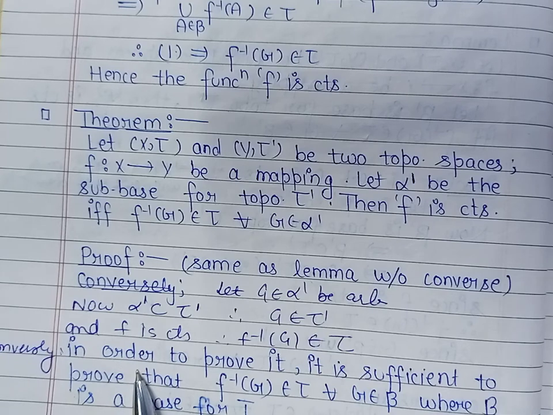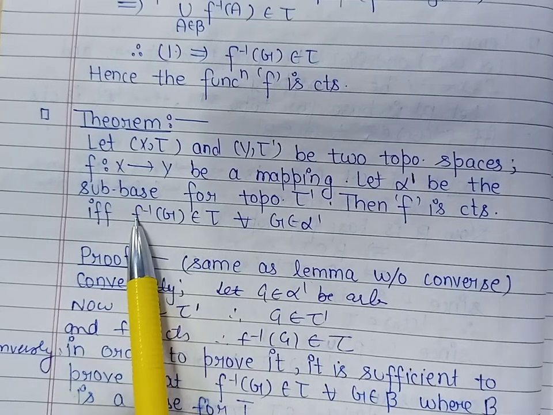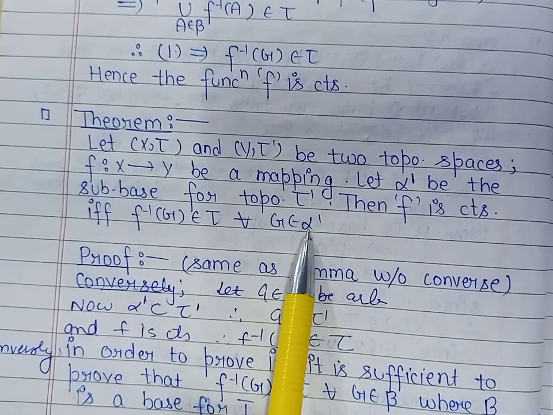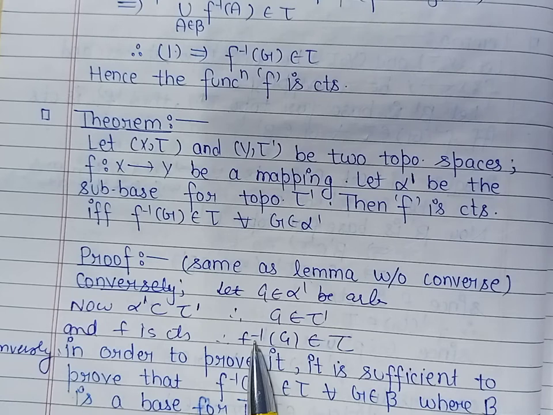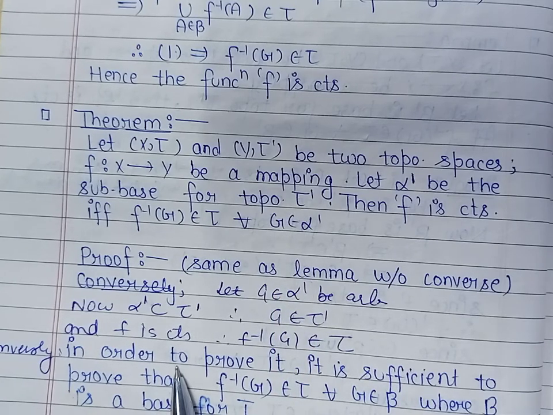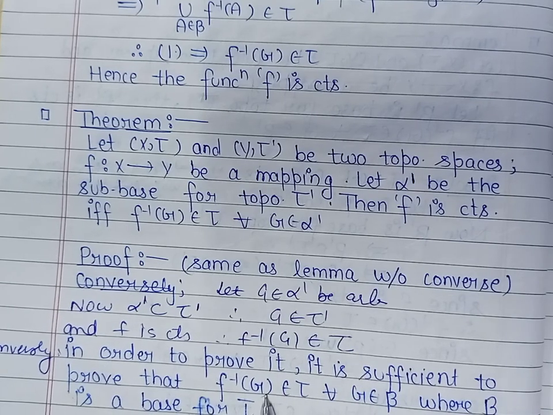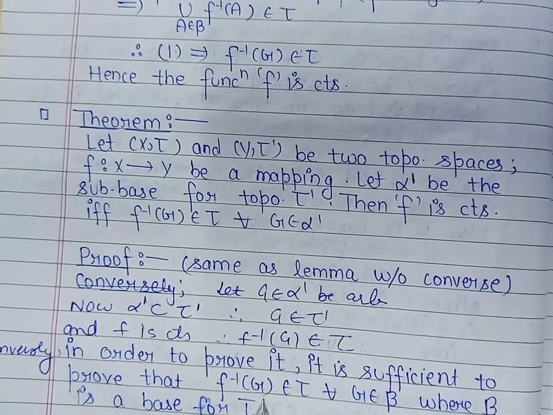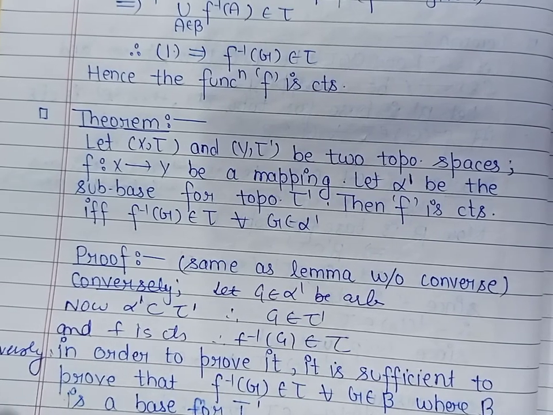Now in the converse part, we are to prove that the function f is continuous, and we are given that the inverse image of every member of subbase belongs to tau. So in order to prove this part, we will use the above lemma, in which we have proved that a function is continuous if the inverse image of every member of base belongs to tau. So let us take beta as a base for the topology tau dash.